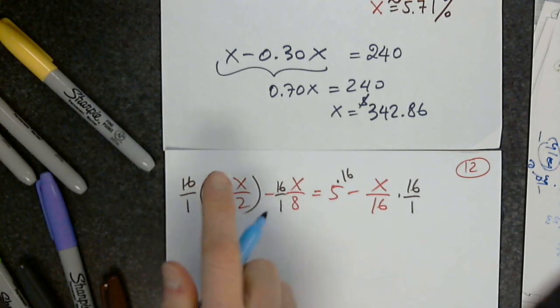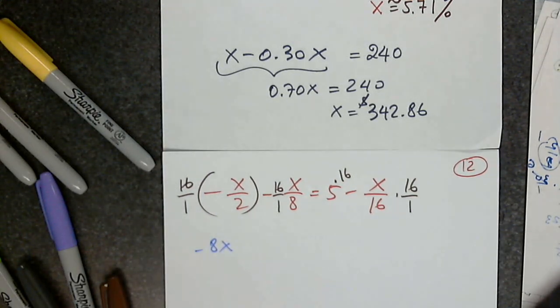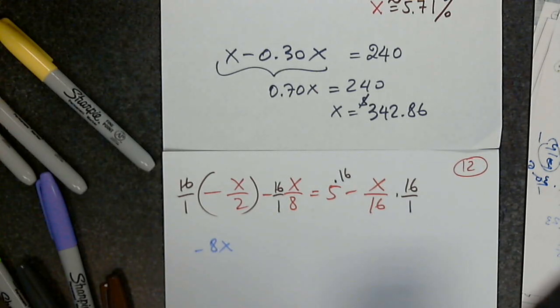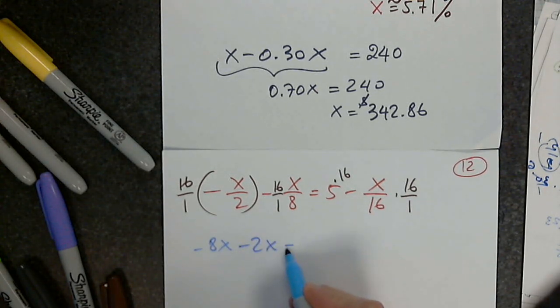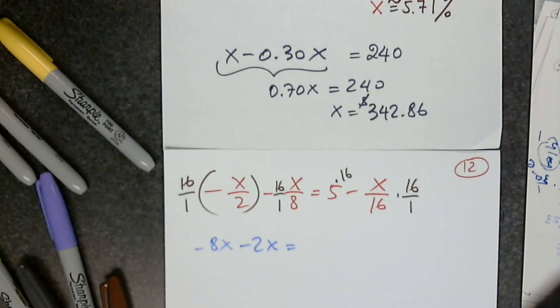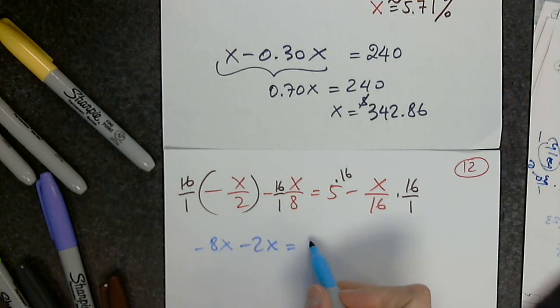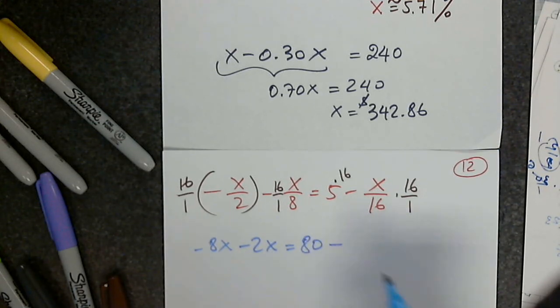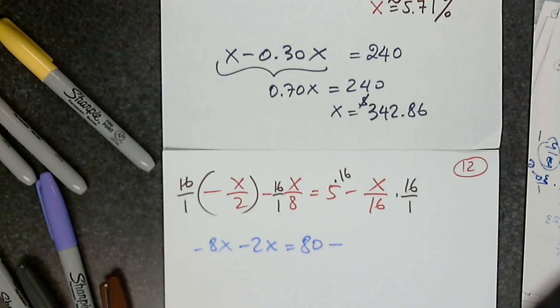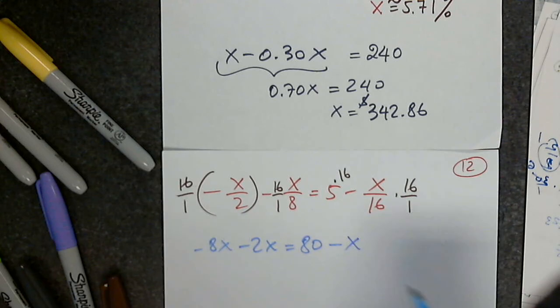Here. Negative 8x. Awesome. Do you all agree with negative 8x? Remember to simplify? Good. The next one. Negative 2. Next one. 5 minus 8. Very good. Next one. One x. We got that.